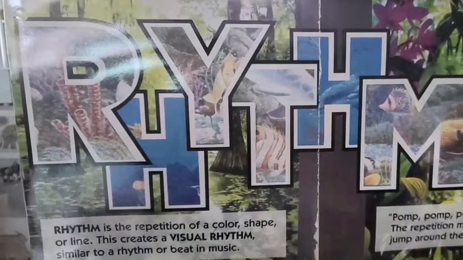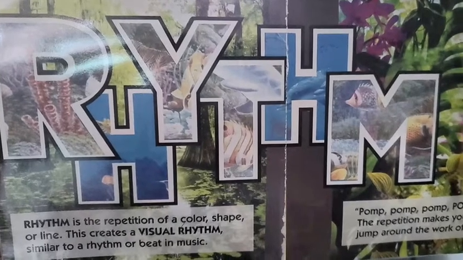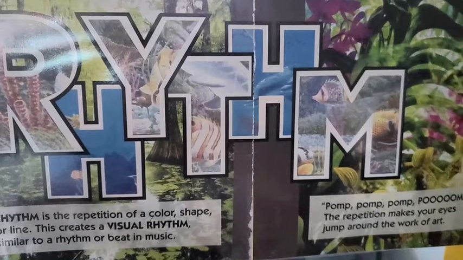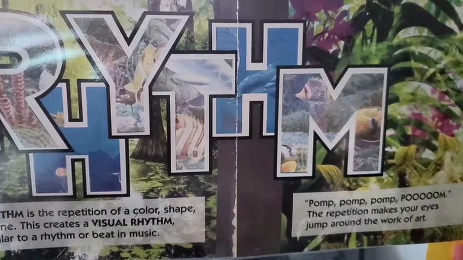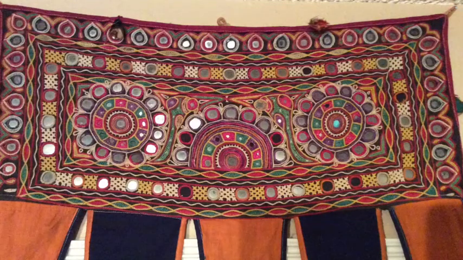Next is rhythm. Rhythm is the repetition of a color, shape, or line. This creates a visual rhythm, similar to a rhythm or beat in music. Look at this fabric wall hanging from India. The repetition of lines and shapes makes your eyes jump around the work of art.